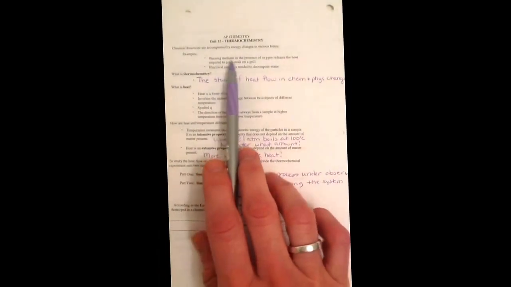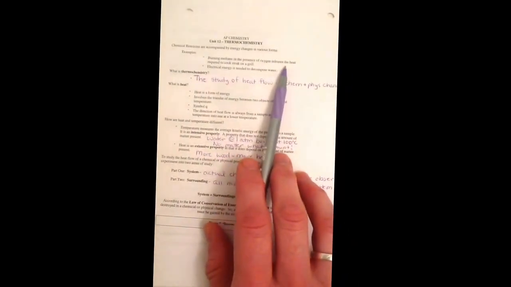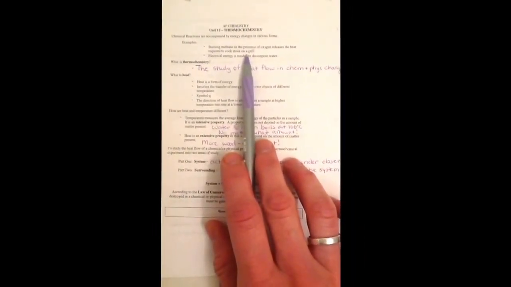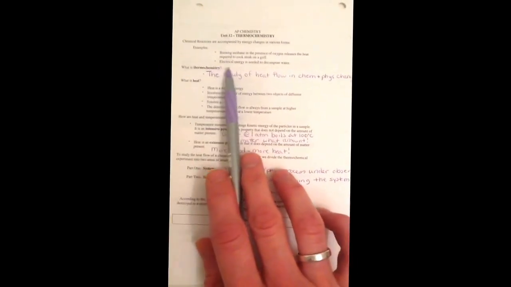Some examples might be, as I just mentioned, burning methane in the presence of oxygen gas. So when we burn methane in oxygen gas, we get energy from that to cook steak on a grill. I just had that for dinner, so thankful for that ability. And then electrical energy is often needed to decompose water. So there's a lot of ways that we can talk about energy in chemistry.